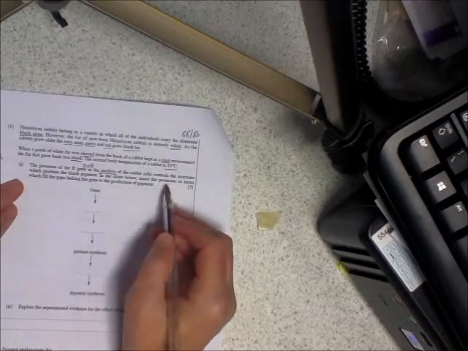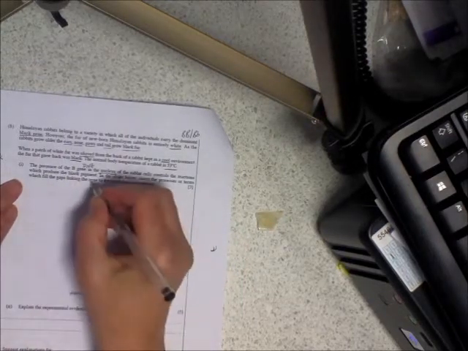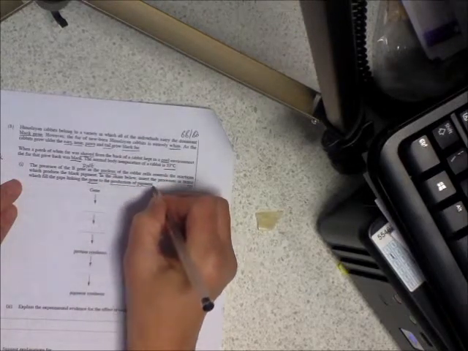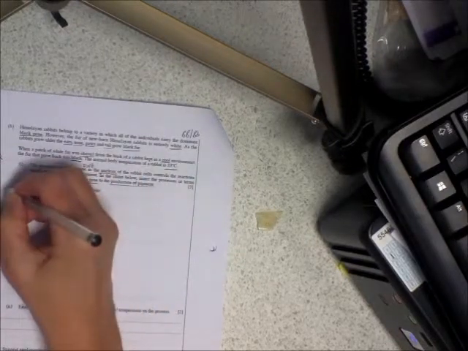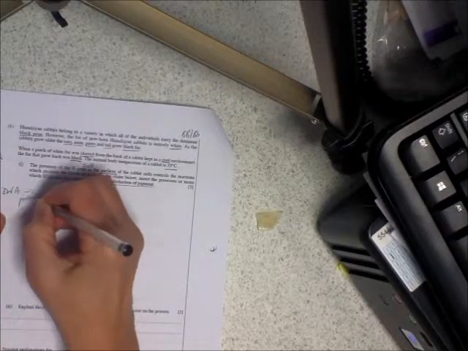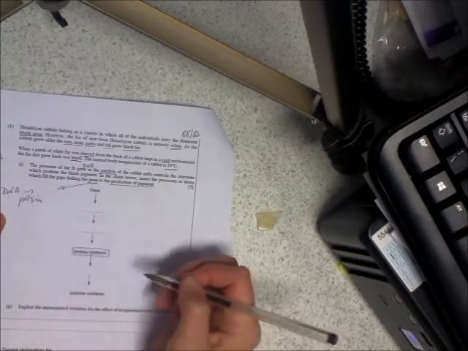In the chain below, insert the processes or terms that fill the gaps linking the gene to the production of pigment. So genes, we're looking at a section of DNA that codes for a protein. So let's have a look. We've got gene, something, something, protein synthesis, something, pigment synthesis.